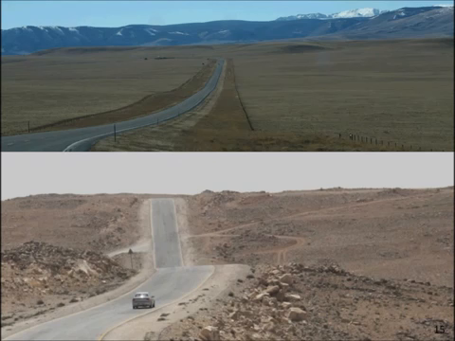Thank you for your interest in this topic. Examples of vertical alignment exist on roadways all around us. I hope this presentation has helped you understand the basics of vertical alignment and vertical curve design.